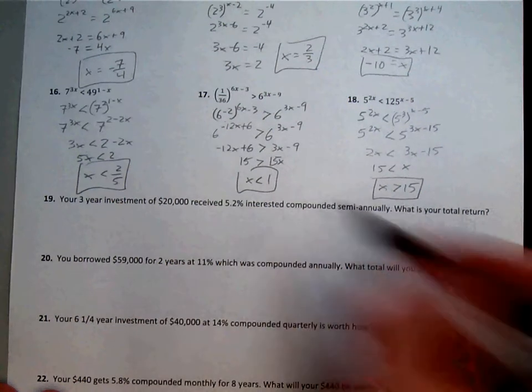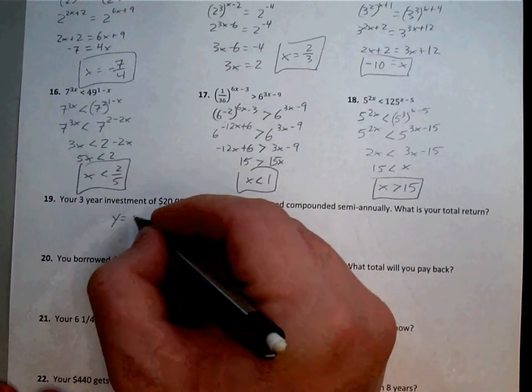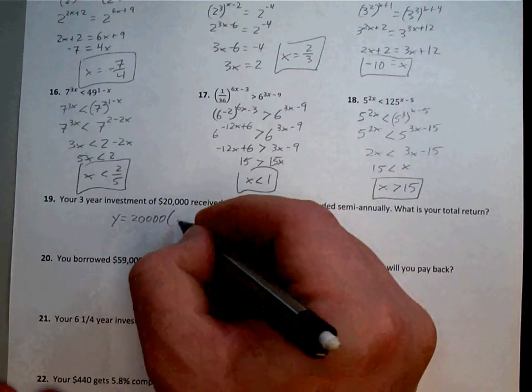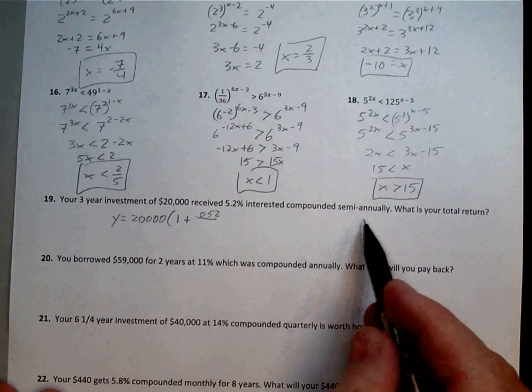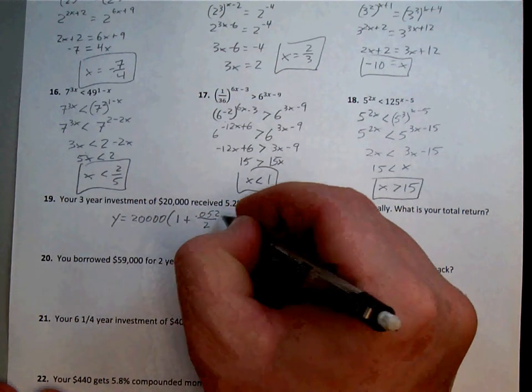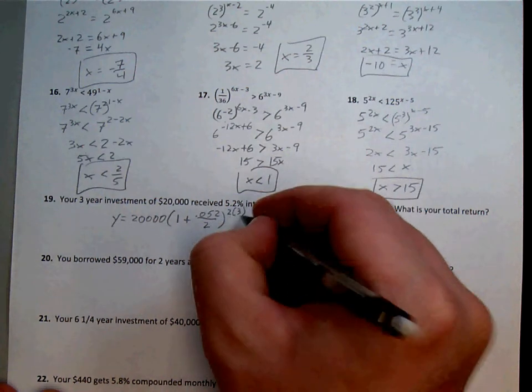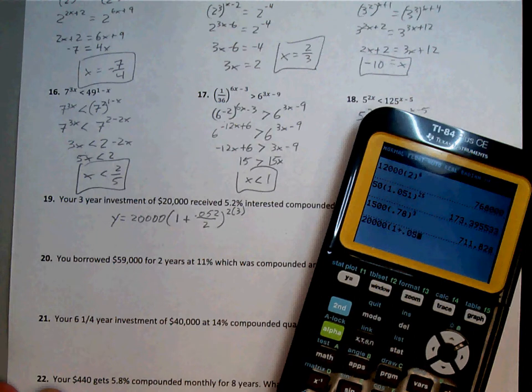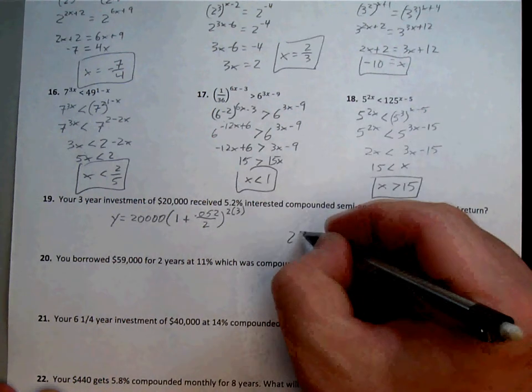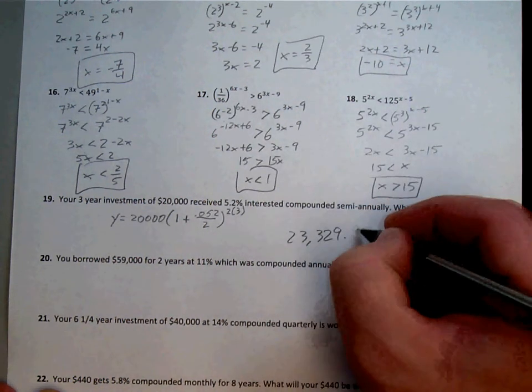All right, we are compounding interest. We have initial deposit of $20,000, a rate of 0.052, semi-annually, that means half a year. That's going to happen twice in a year for 3 years, so an exponent of 6. So I'm going to plug this in the calculator. $20,000 times 1 plus 0.052 divided by 2 to the exponent of 6. And I should get $23,329.97.